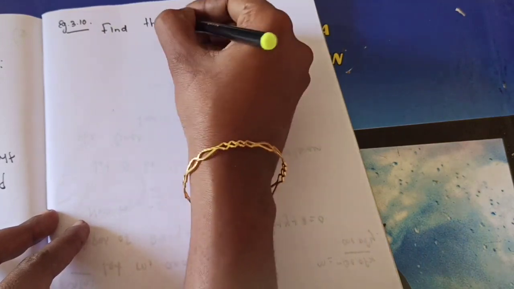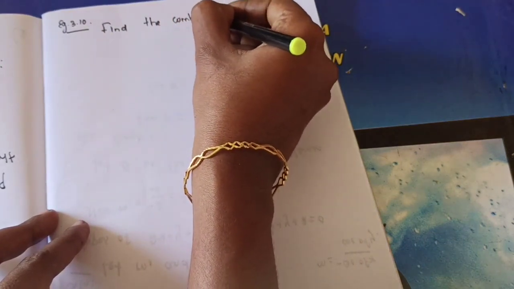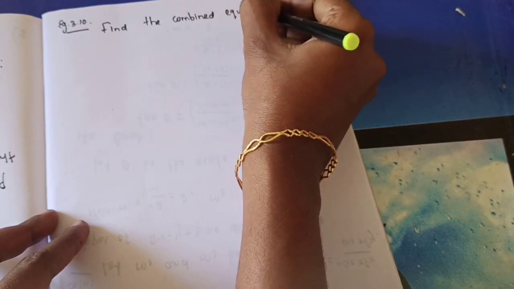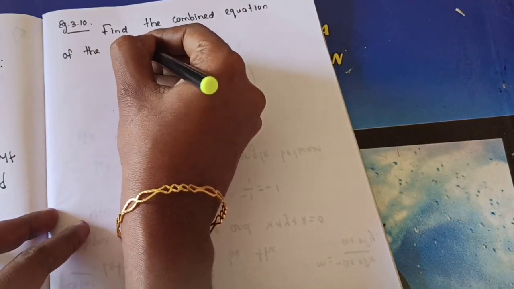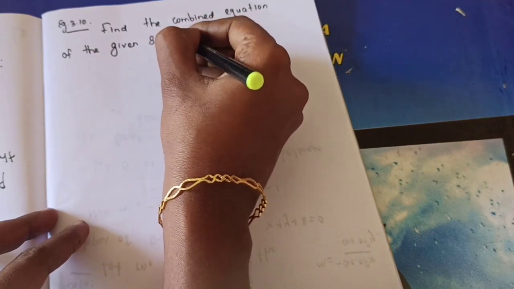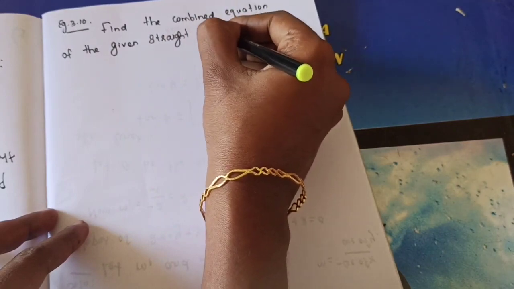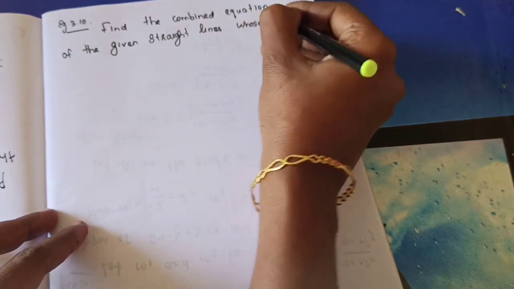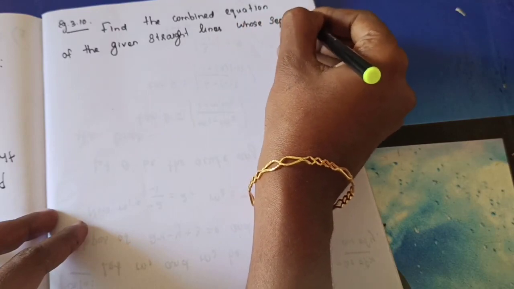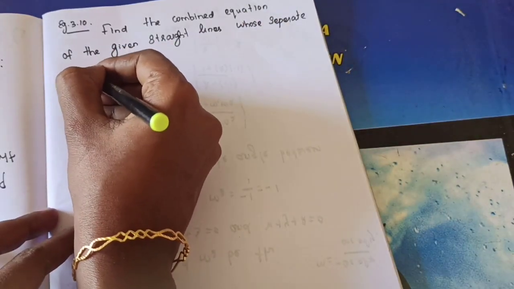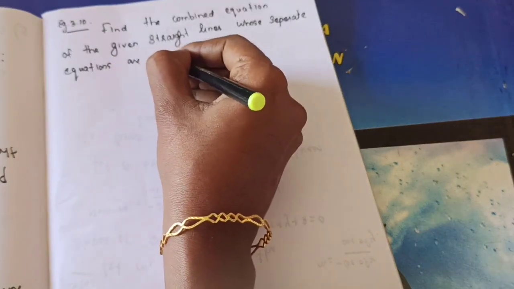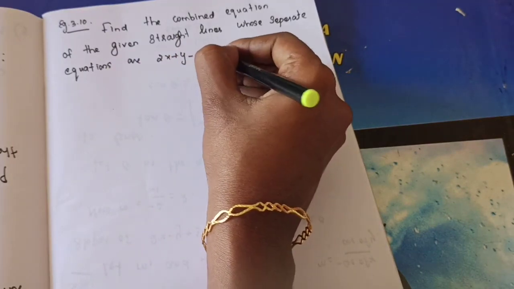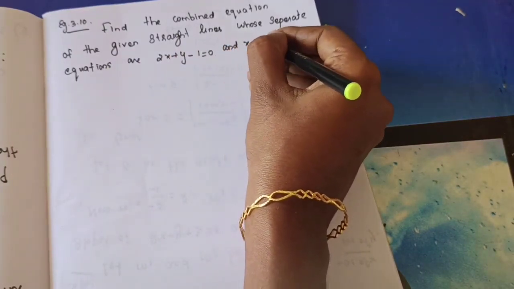Find the combined equation of the given straight lines whose separate equations are 2x plus y minus 1 is equal to 0 and x plus 2y minus 5 is equal to 0.